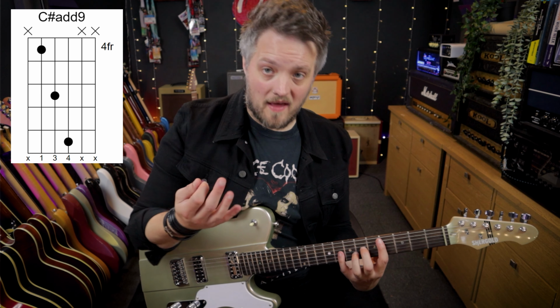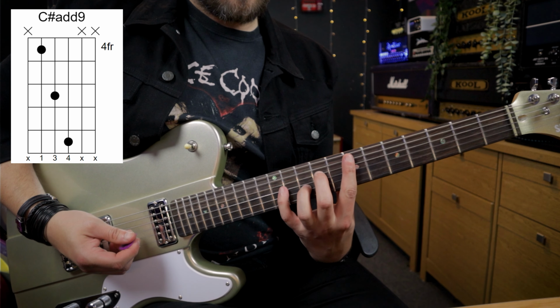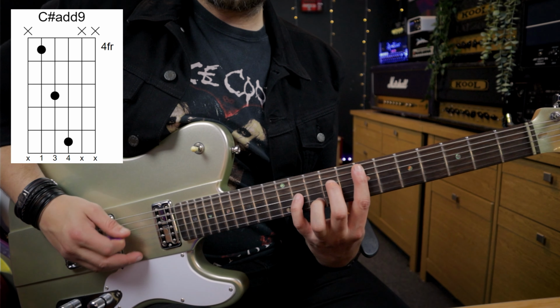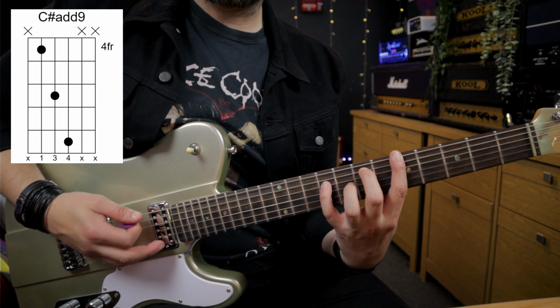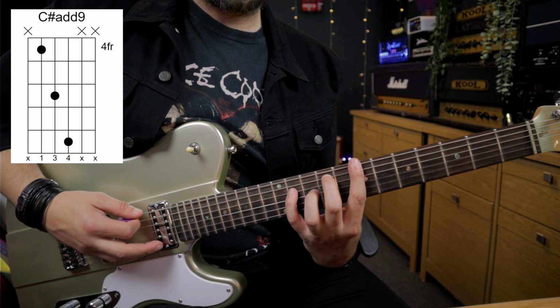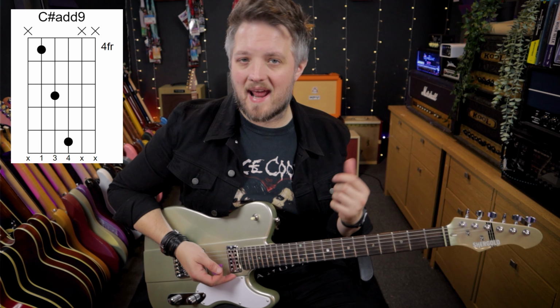The great thing with that is you can move that chord shape around too. So we learned that as a C sharp add 9, but like I said, you can take that to the 7th fret and you have an E add 9. Or drop it to the low E string and you have an A add 9 rooted from the 5th fret. Or a B add 9. It's a transposable shape that you can shift around and instantly add some of that Andy Summers vibe to your own chord patterns.